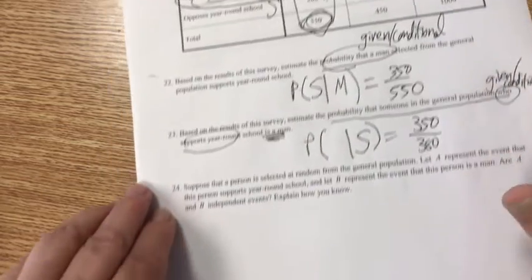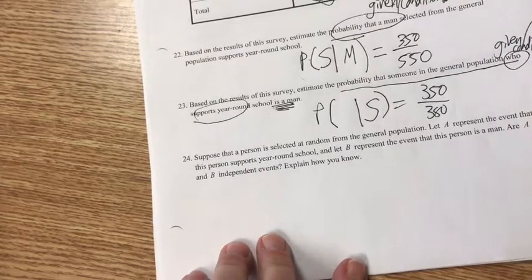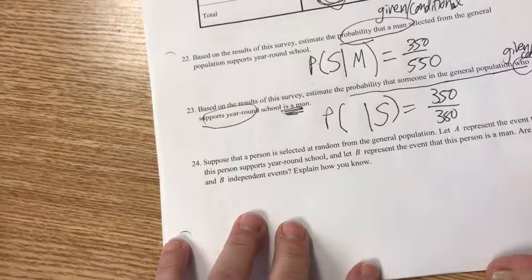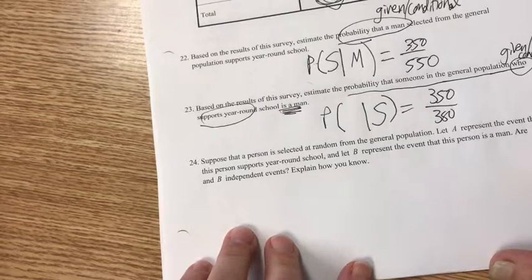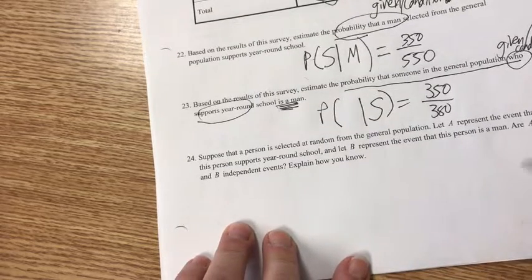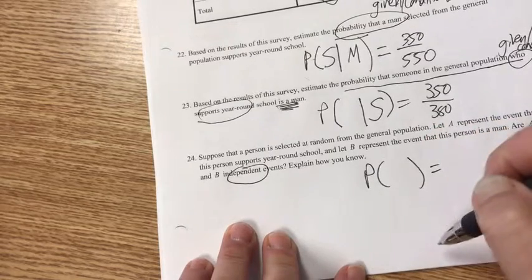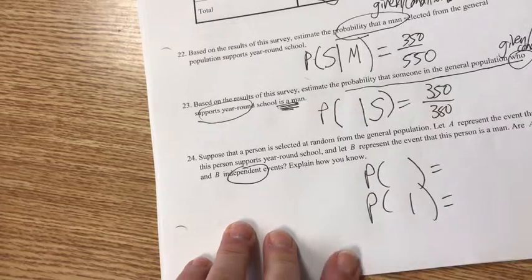Now I know on the bottom it's talking about A and B, but all they want to know is whether the events being a man and supporting year-round school are independent. And when we do independent, remember we do a single probability and we compare it to a conditional probability.